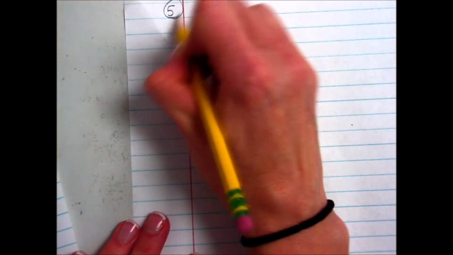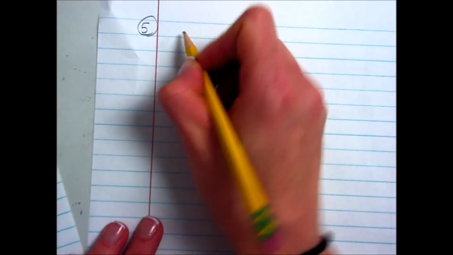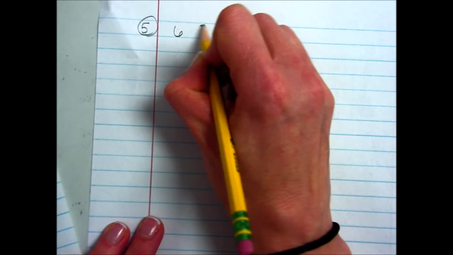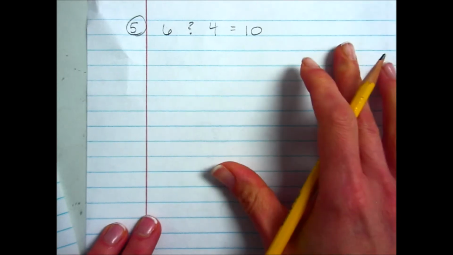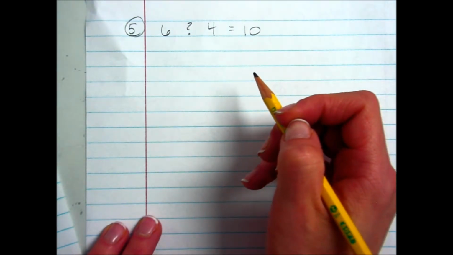You'll also have problems where you need to find the missing operator. So we don't know what the operator is. Add, subtract, multiply, or divide will be your multiple choice.